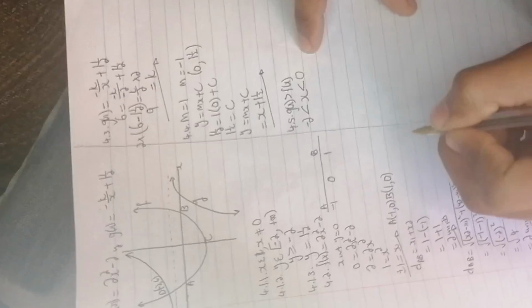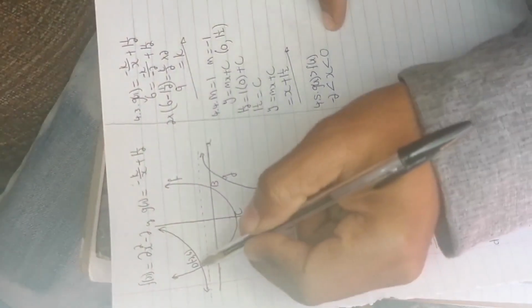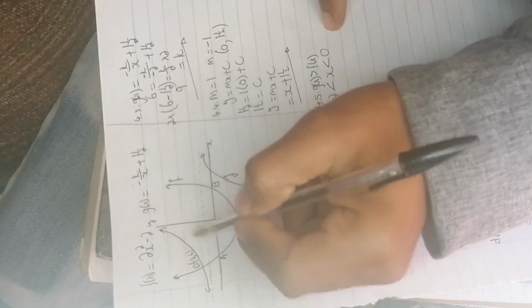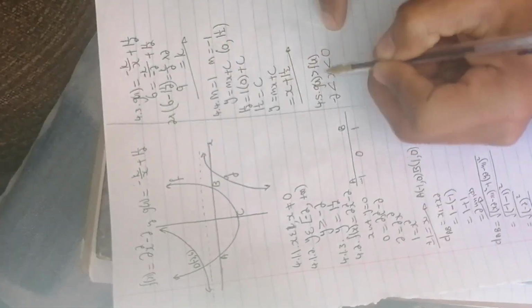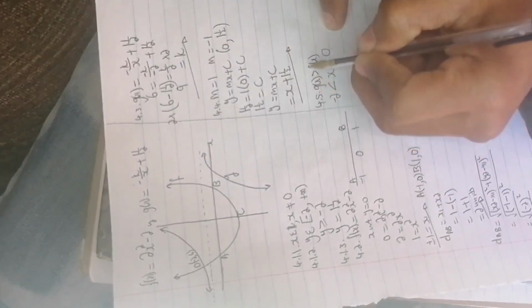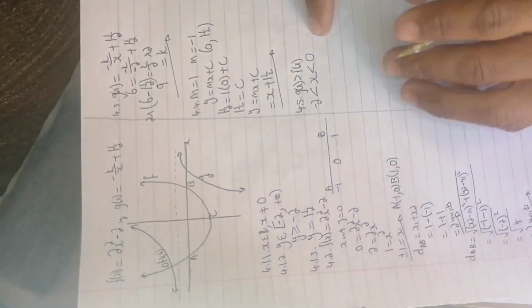This is very important. I'm looking for values of x that are greater than -2, but those values must be smaller than 0. That's a condition where g is above f. Highly important that we see this.